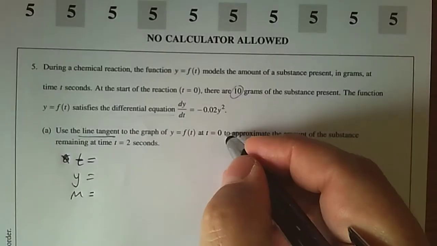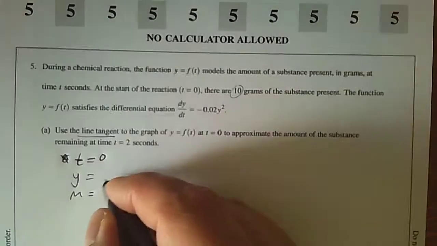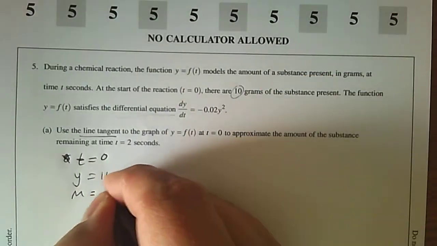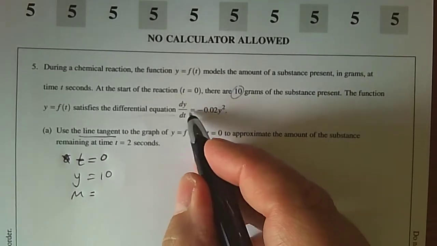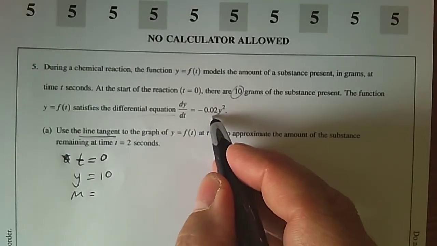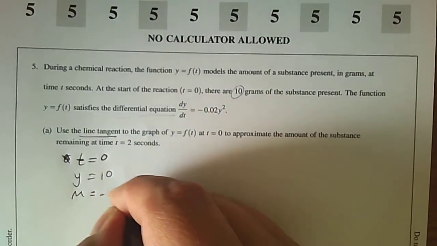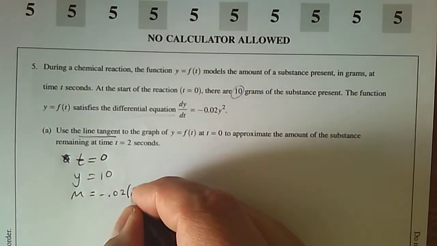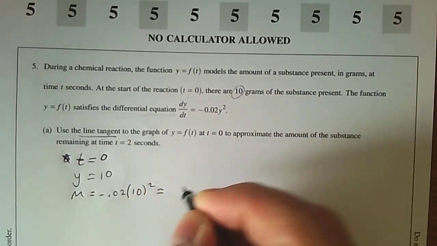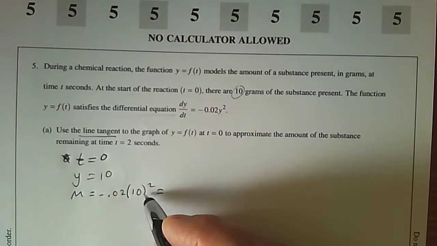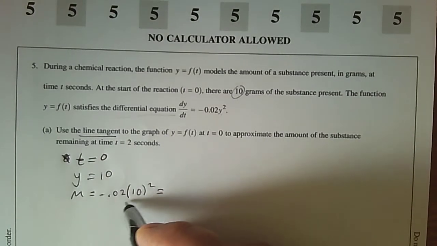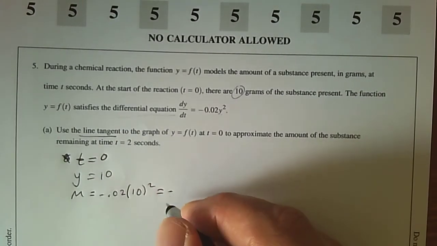So t is 0. We were told the y value there is 10 grams. And then we have an equation for the slope. That's right here. So it's negative 0.02 times 10 squared. That's the y value to plug in. So that's 100. Move the decimal 2 to the right, and you get negative 2.